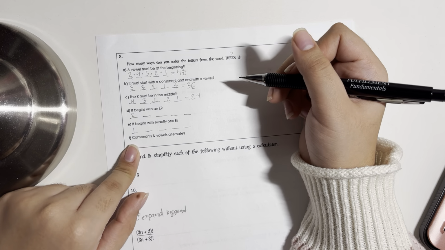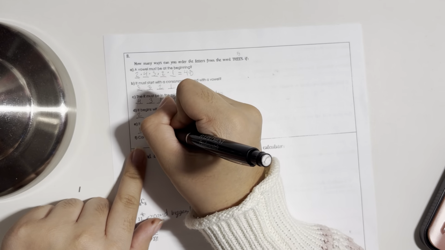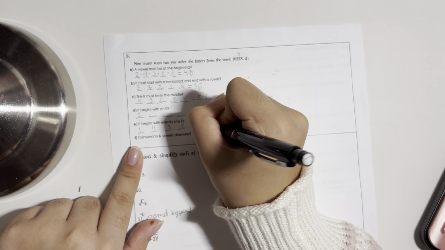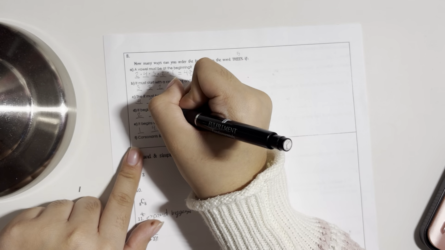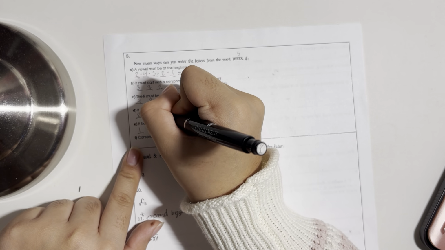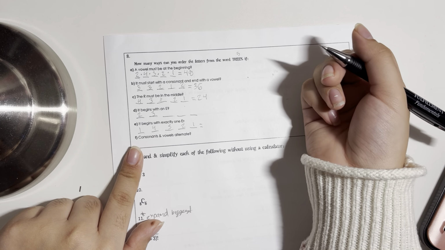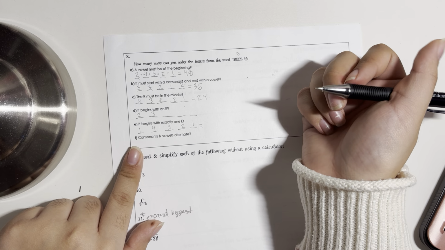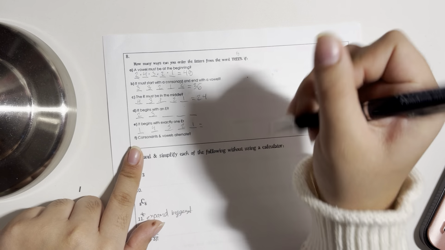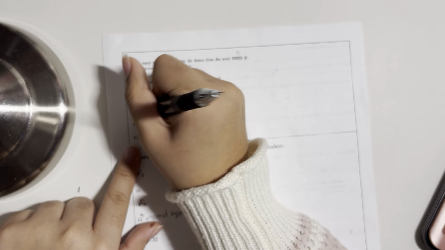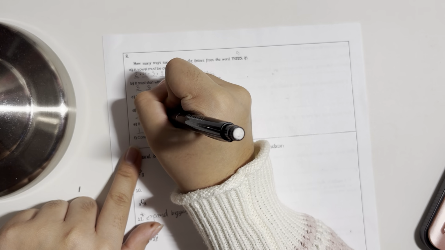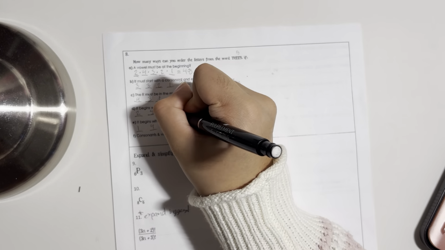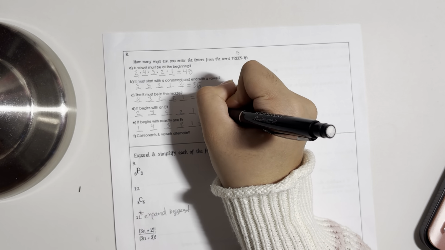So it would be 1, and then 4, 3, 2, 1. It would be 4, not 3. It would be 4, 4, 3, 2, 1.